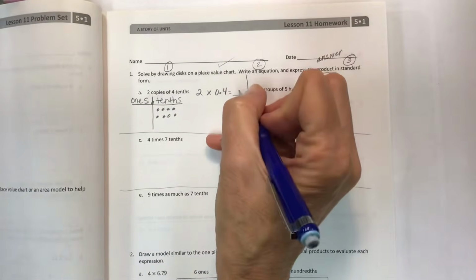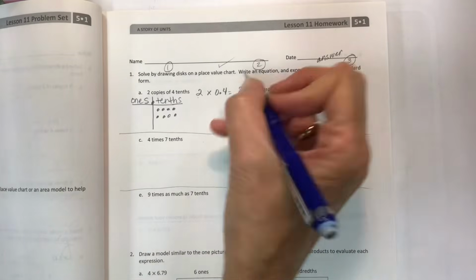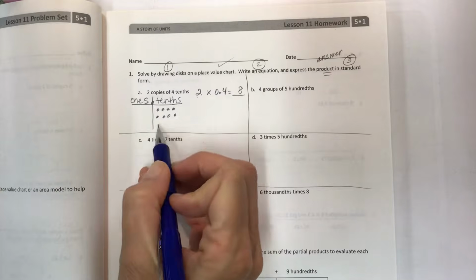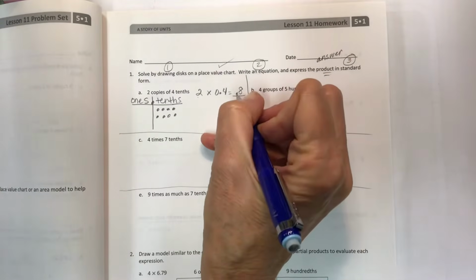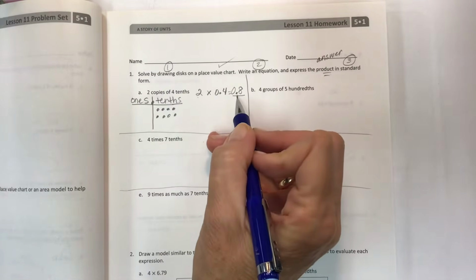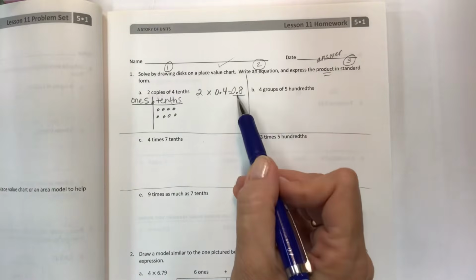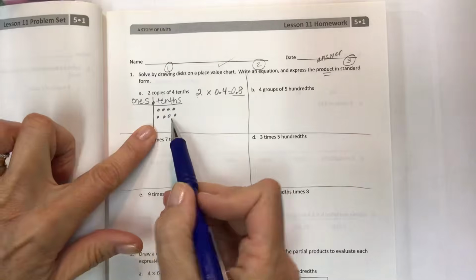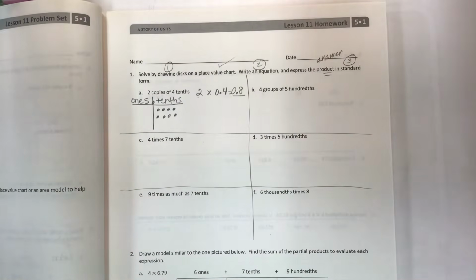And so 2 times 4 is 8, but it's 2 ones times 4/10. And so what happens is we have 8/10. Look, right here is the answer. 8/10 is the answer when you have 2 copies of 4/10. So what does that look like? It looks like this. And so this is your equation, check, and this is your product in standard form, check. So that's what everything should look like. Place value chart, equation, answer in standard form. Okay? You got this. Try some on your own, pause the video, come back and check.